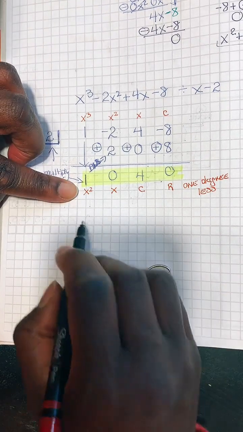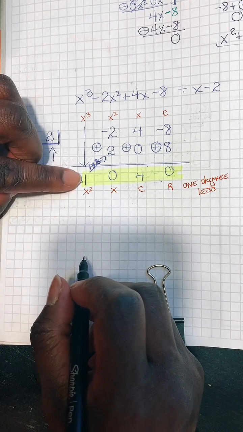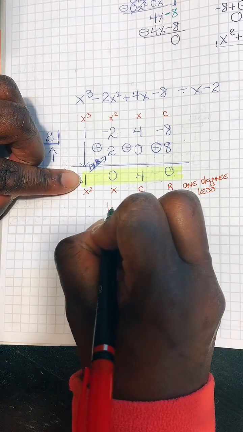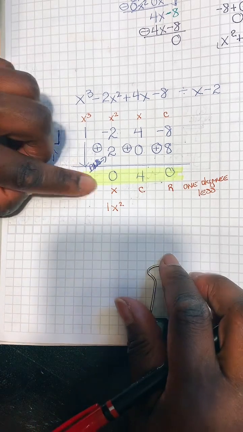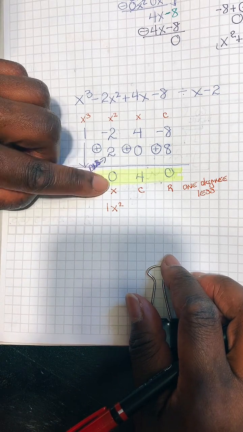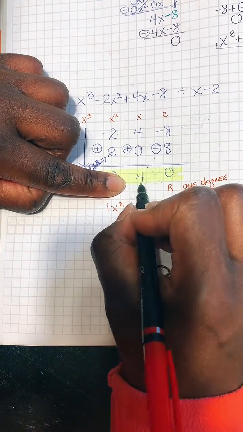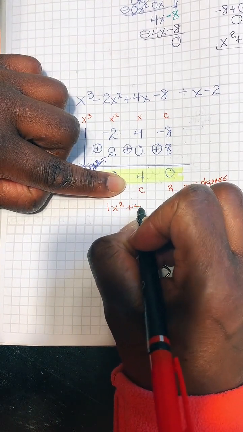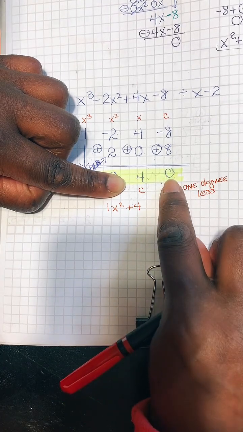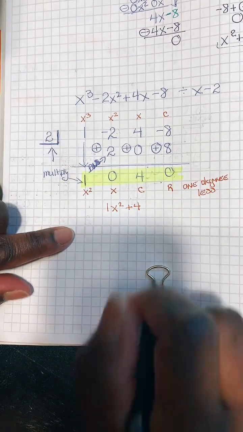So if we rewrite this, put the coefficients in front of each of our terms. So that means we have 1x squared, 0x, remember 0 is a placeholder, so we don't need to write that down, plus 4. And we don't have a remainder, and we don't need to write that down because 0 is a placeholder.